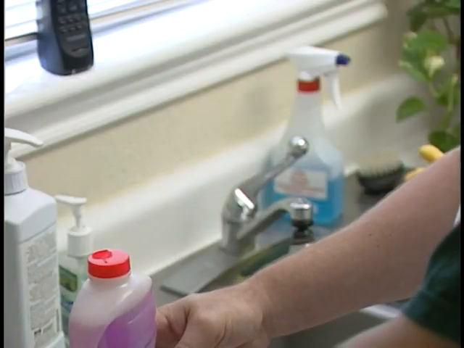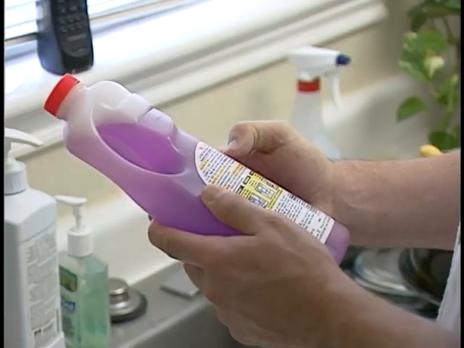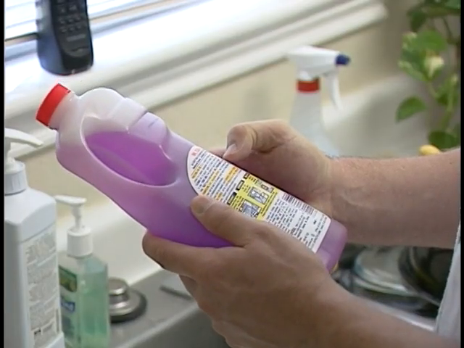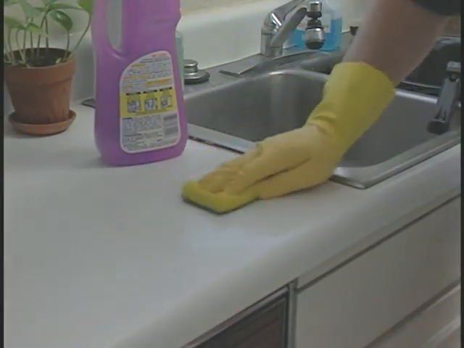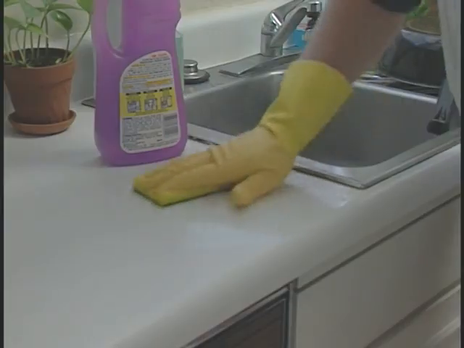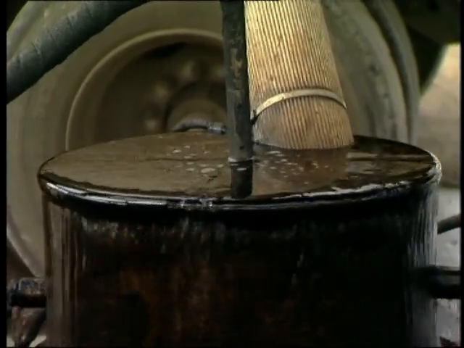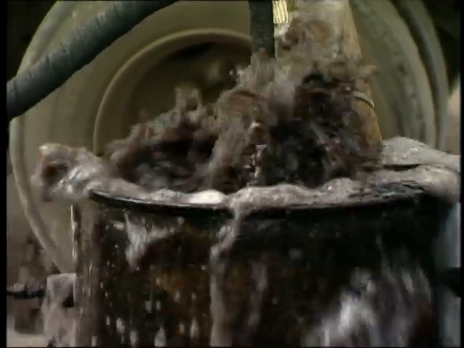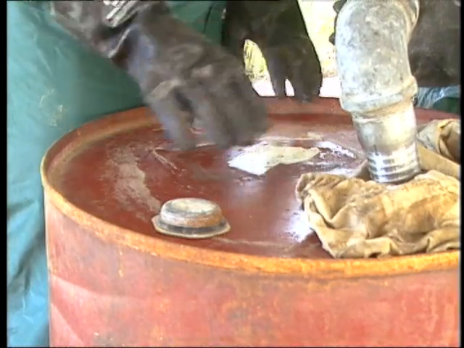The HCS does not apply to consumer products such as window cleaner, toilet bowl cleaner, and dishwashing liquid when used in the workplace in the same manner and with the same duration and frequency that a normal household consumer would use them at home. OSHA recognizes the dangers of chemicals when used improperly and/or when employees don't realize the dangers due to lack of knowledge.